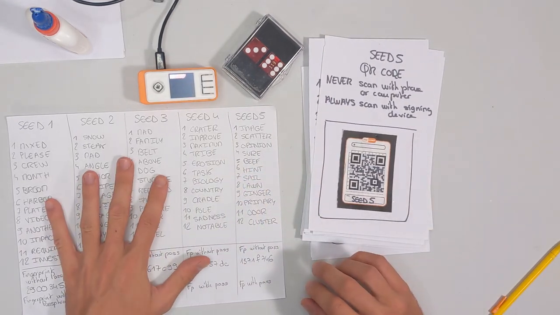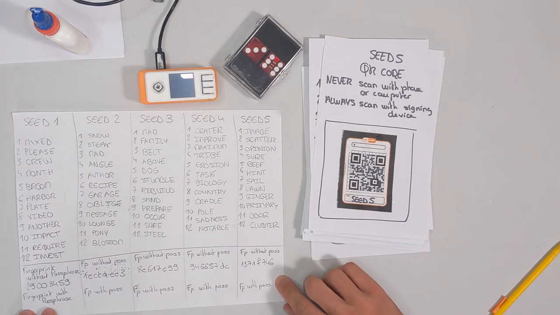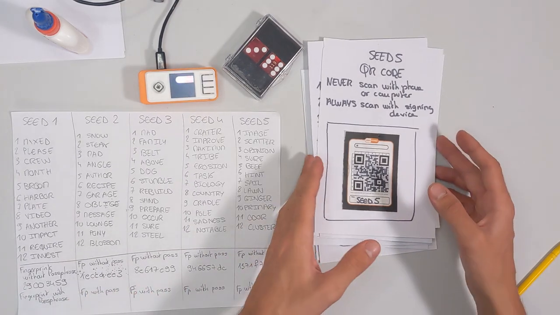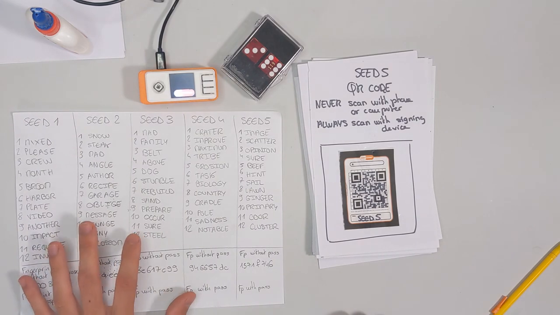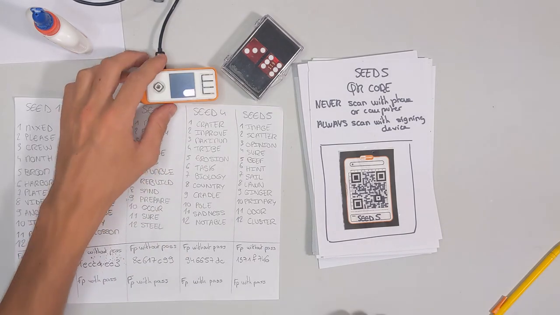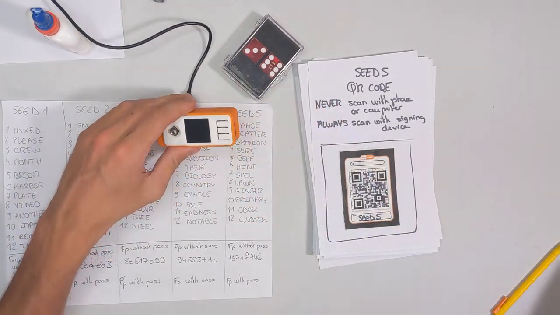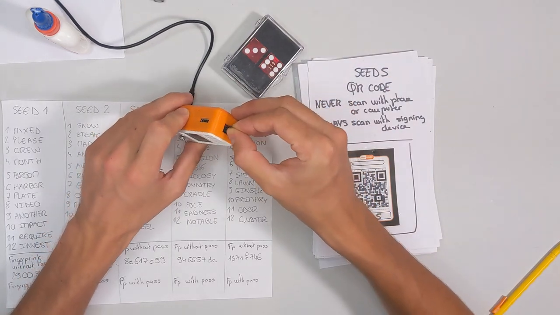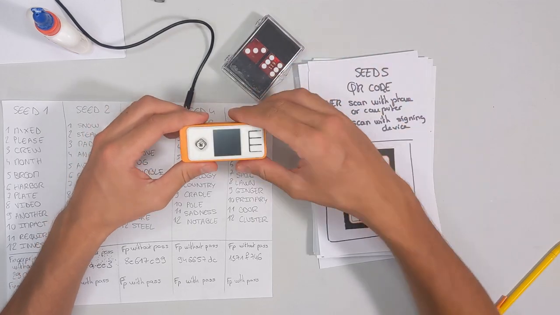So again, we're gonna keep this one as long as we need to complete it with the fingerprint with passphrase, but as soon as we have everything written down on the final backups, we're gonna destroy this temporary sheet. We have everything ready, so we can just unplug the SeedSigner, put back the SD card, and we have it ready for the next step.